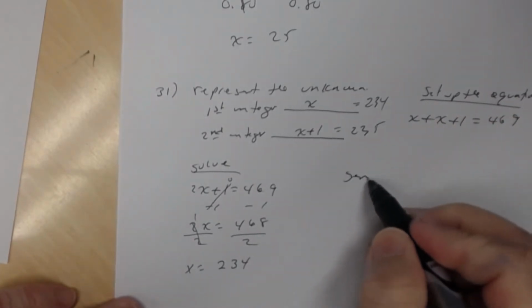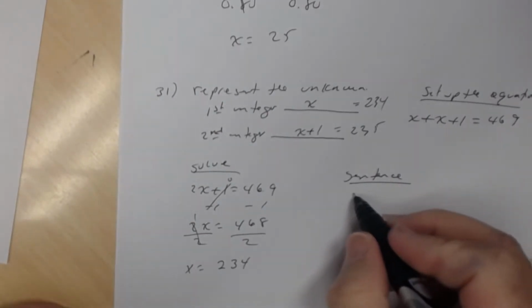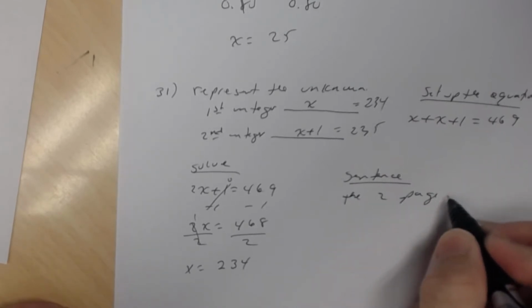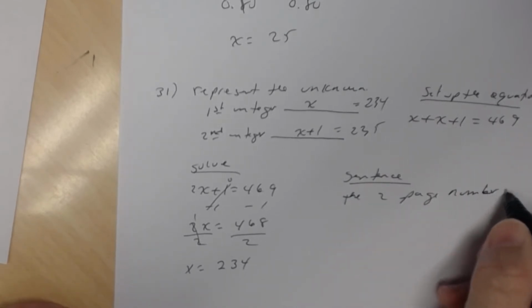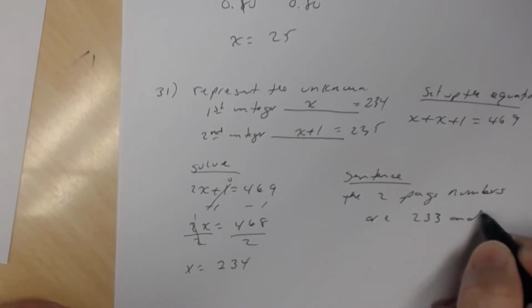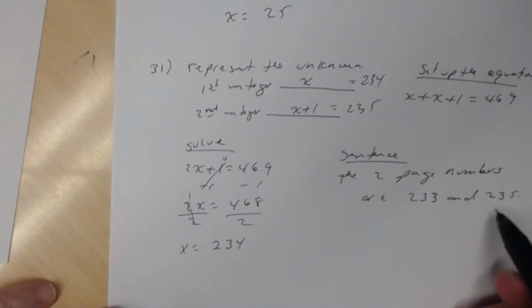So your sentence, you're going to say the two page numbers are 234 and 235. Okay. And again, make sure it adds up to be 469, and it does.